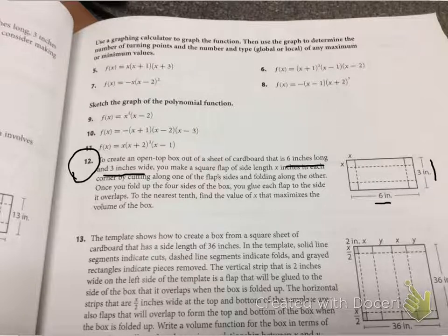And then it says you make a square flap on the side length of x, each corner by cutting along one of the flaps and folding along the other. Once you fold up the 4 sides of the box, you glue each flap to the side it overlaps. To the nearest tenth, find the value of x that maximizes the volume of the box.